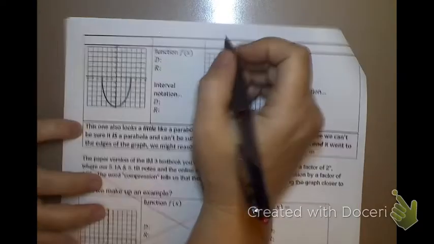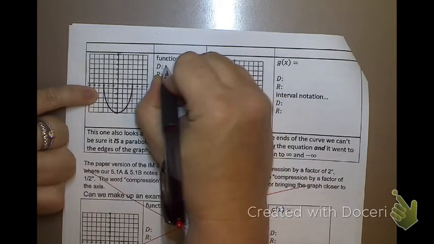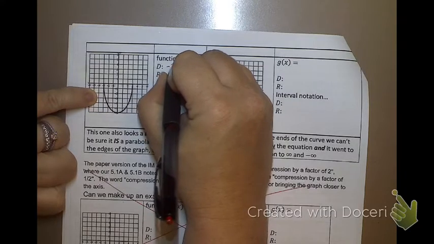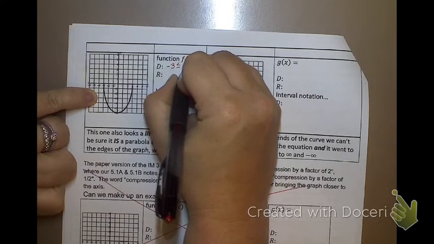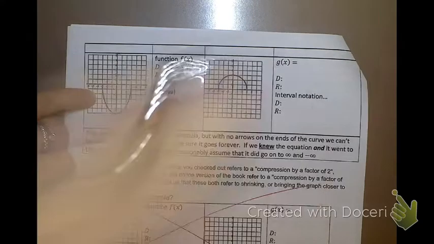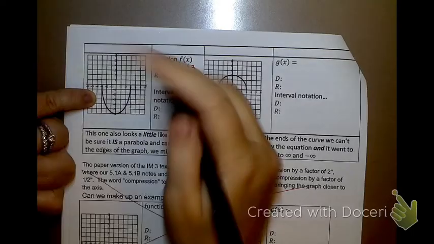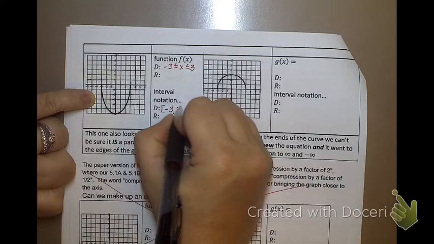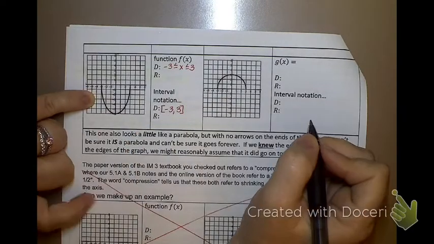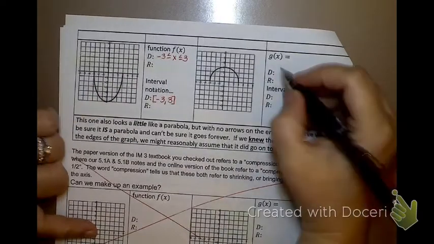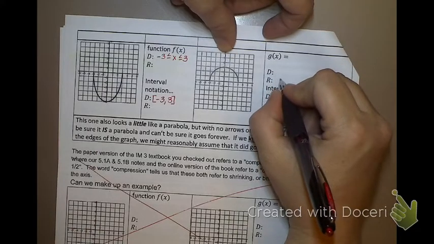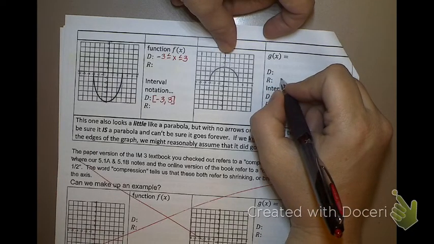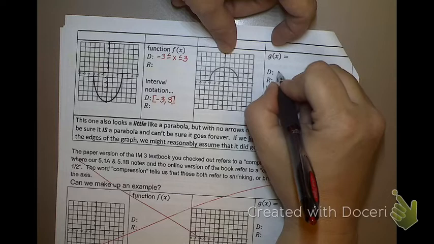All right, so what is my domain in this one? Negative 3 is less than or equal to x is less than or equal to 3. What is that in interval notation? Negative 3 comma 3 with both sides having the square brackets. Now, out of curiosity, what is my domain for this one? Is it any different? No. My domain's the exact same.